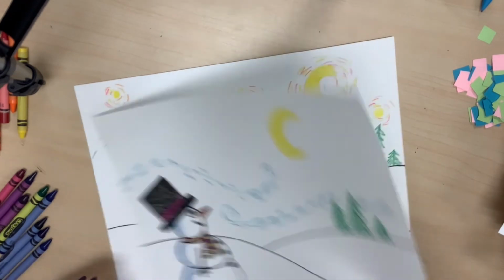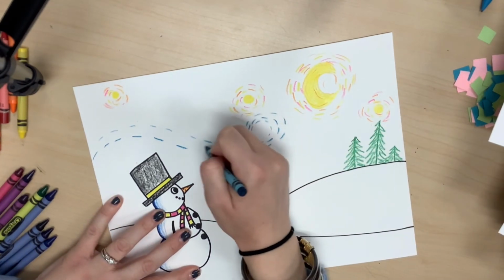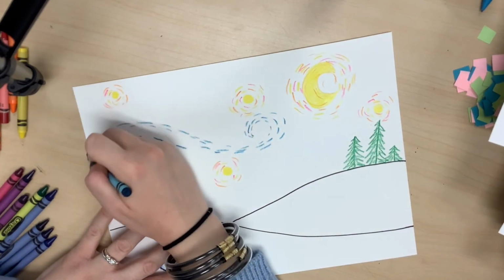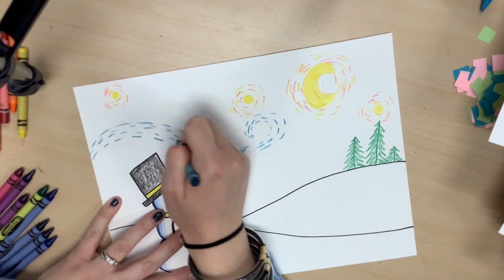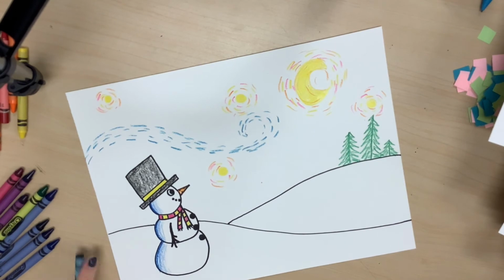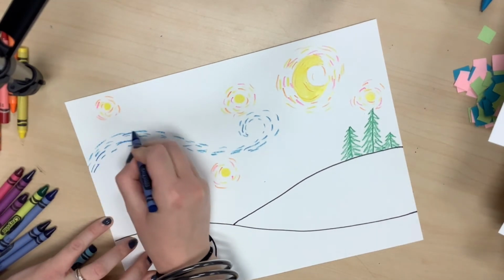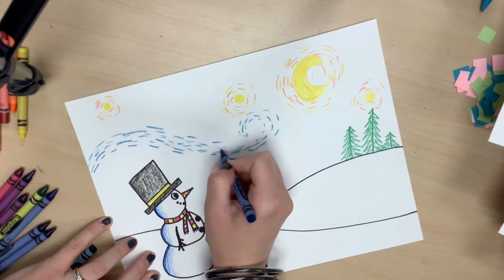Okay, so move back over here to this guy. Keep going. So I'm just kind of filling that in with broken lines. Okay, now I can take some of my other blues. This one's called Cerulean. Kind of adding that beside it.